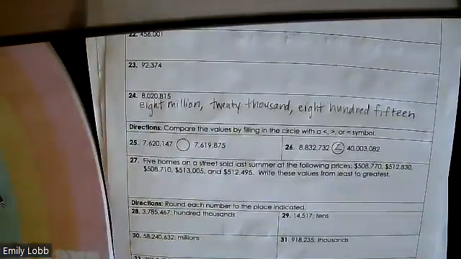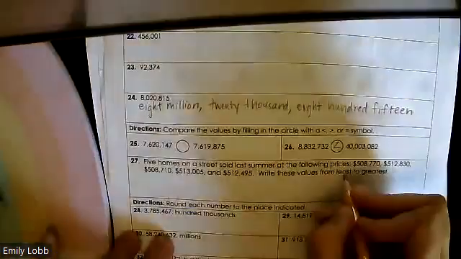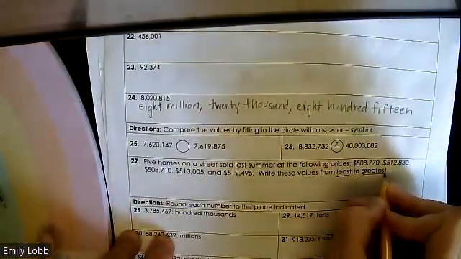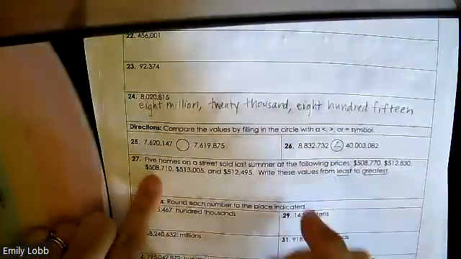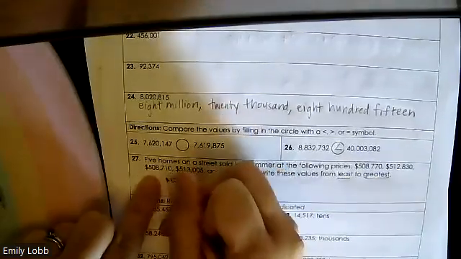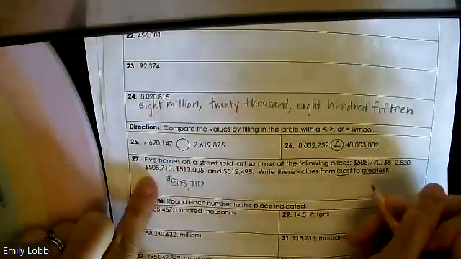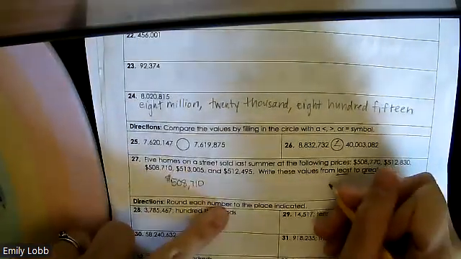All right, so 27, all they were asking you to do is put them in order from least to greatest. So the least one should have been this $500,135. And the greatest should have been the 513, is that right?